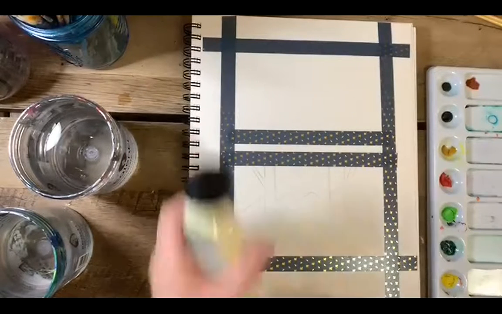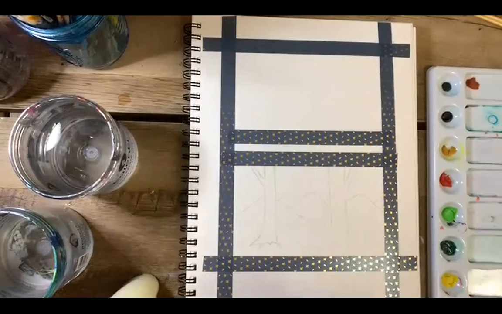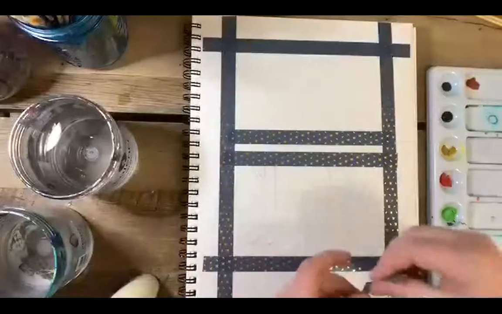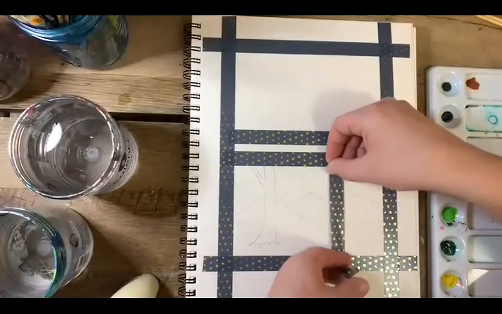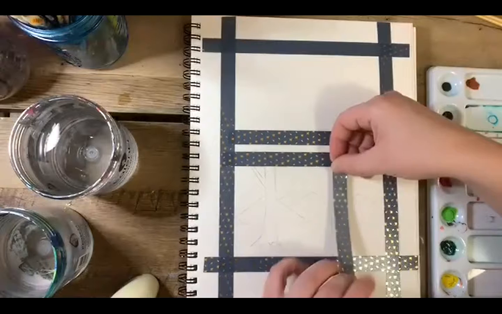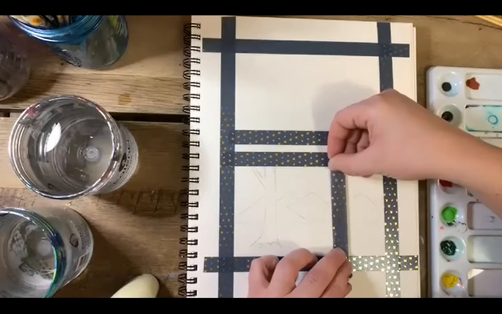So you can use masking fluid, like I said. I'll even just show you what I've done with washi tape before. Washi tape is great for masking too because it just peels off really easily. For your trees, I can just take washi tape and use it to mask out this white.